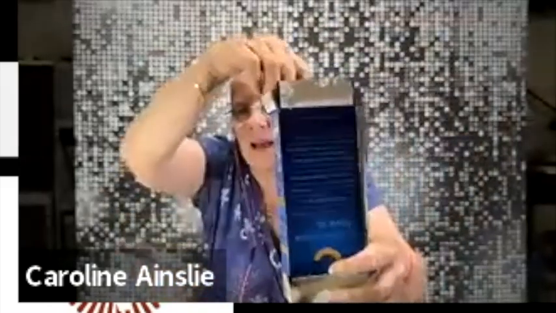You can actually test it. You can put things inside and compare the different shape boxes and see how much they hold. And there's often a big surprise there.